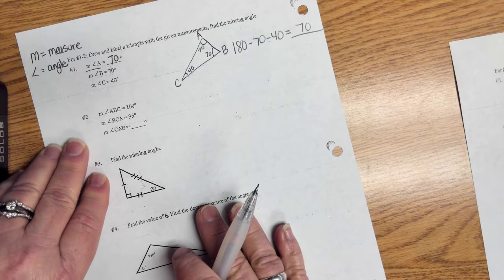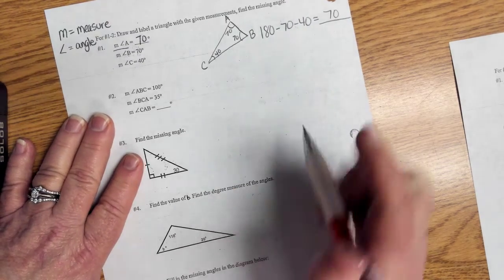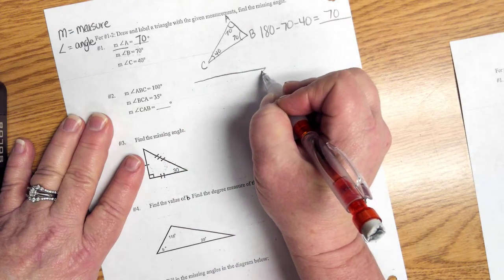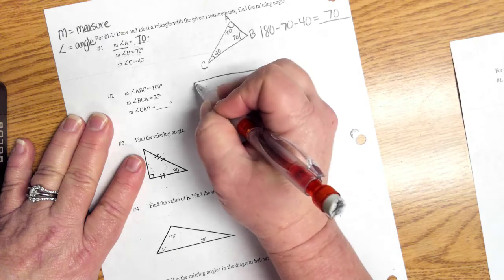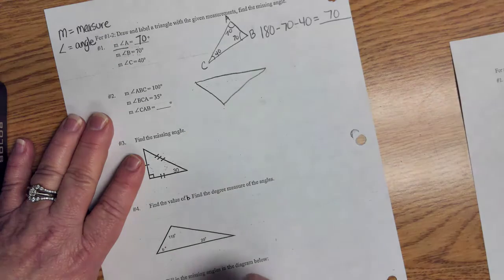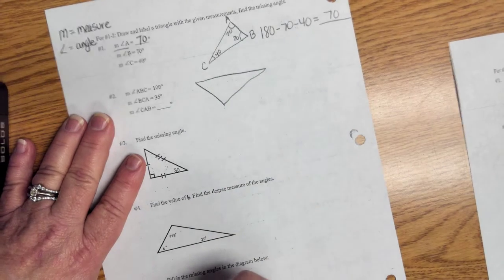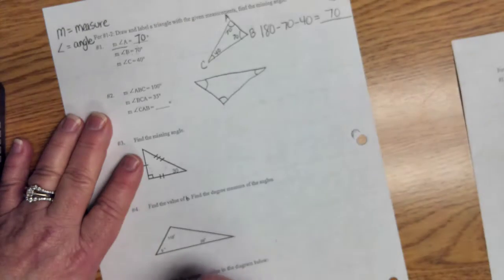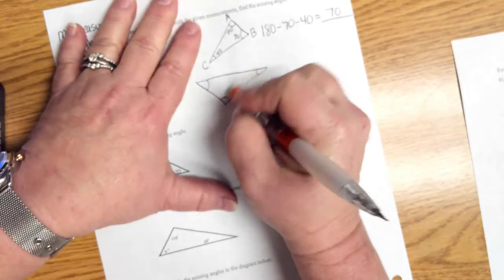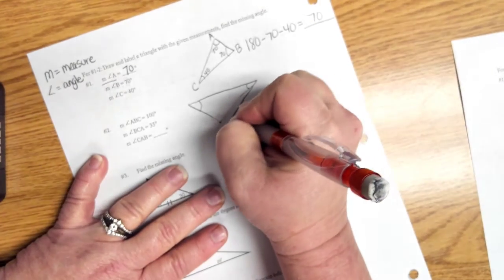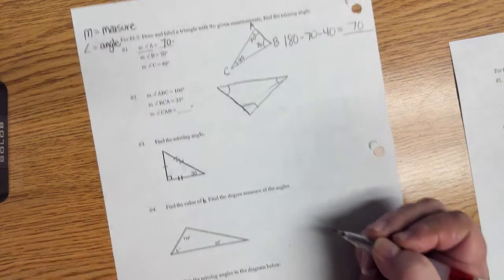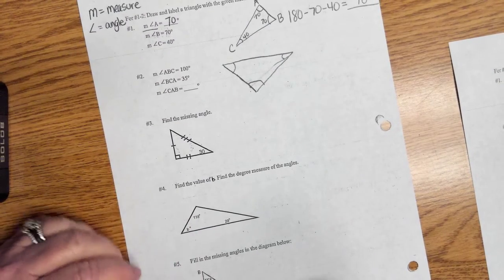Okay? So then it says number 2. We've got to draw, and so I'm going to do a triangle this way this time. Okay? All right. And we always have 3 angles in a triangle. 3 angles in a triangle.